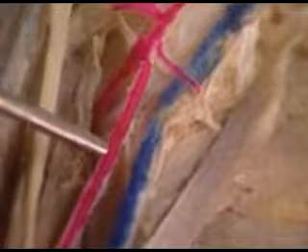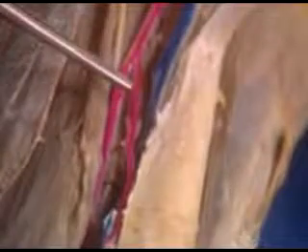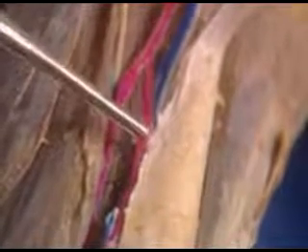Then the median artery passes down in the forearm and divides into two terminal branches, radial and ulnar artery. This larger branch is the ulnar artery and the smaller one is the radial artery.